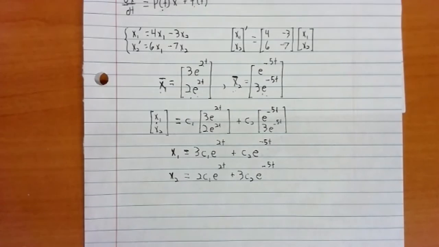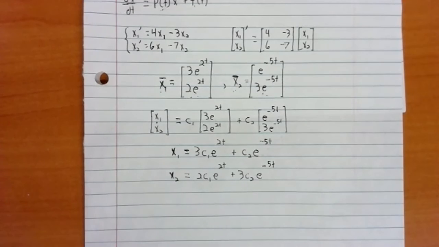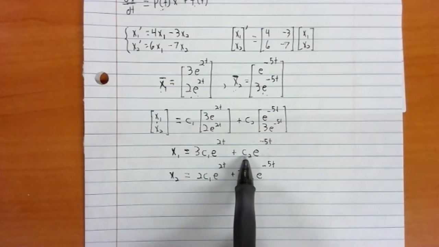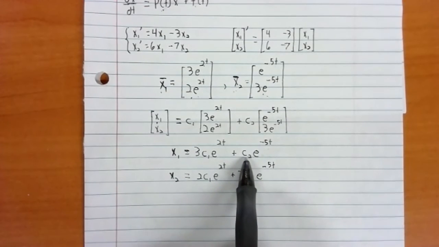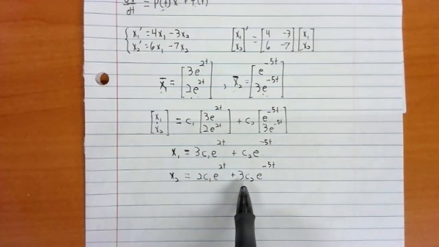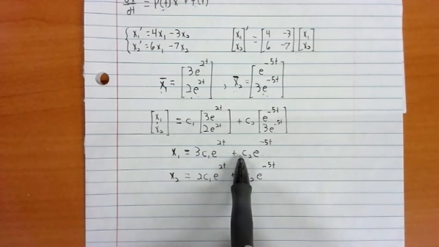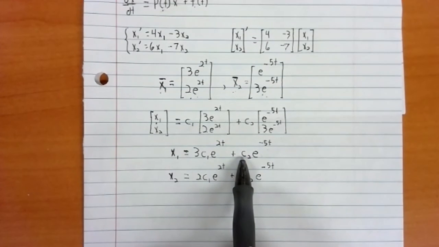Resist the temptation to combine terms. It's true, for example, that if c sub 2 is an arbitrary constant, so is 3 c sub 2. But if we replace 3 c sub 2 with an arbitrary constant b or something like that, we lose the fact that this must be 3 times this.